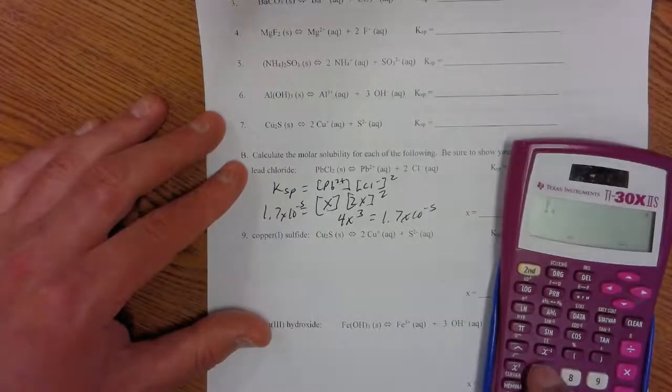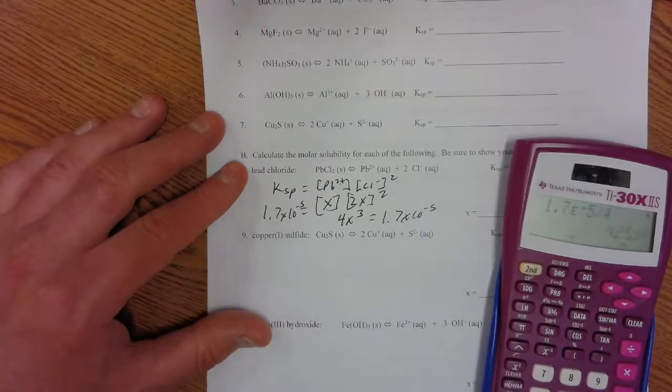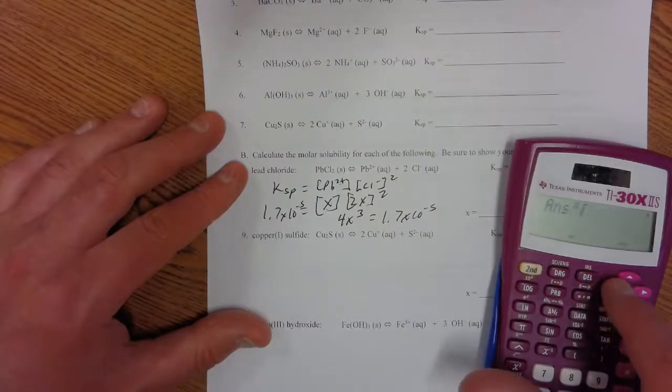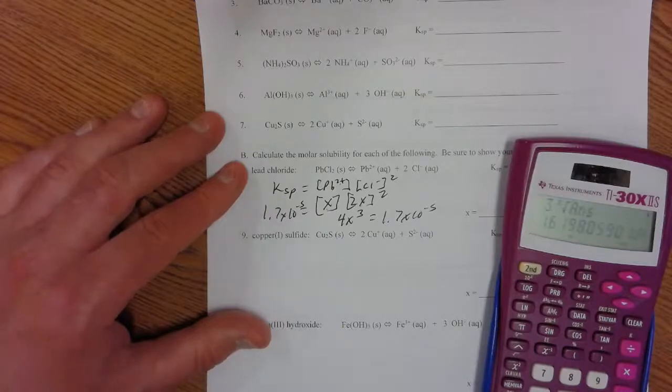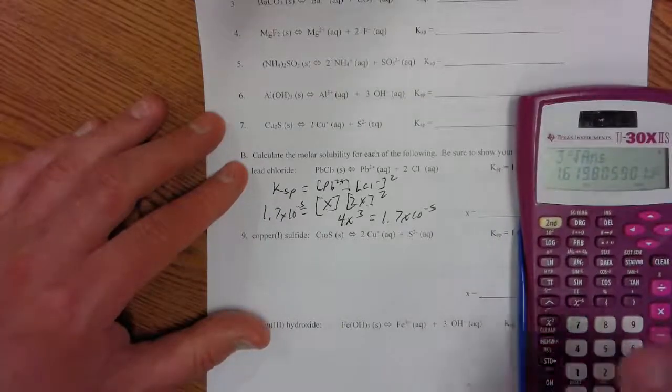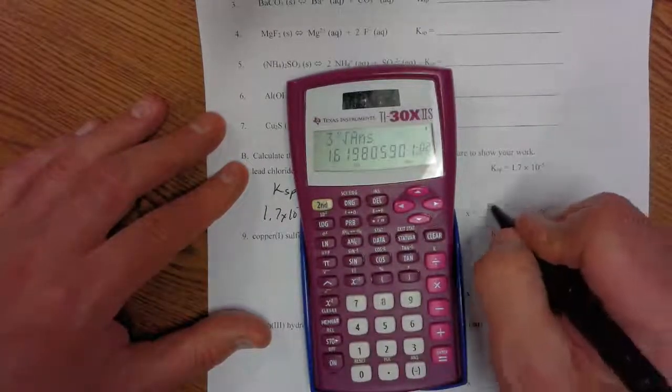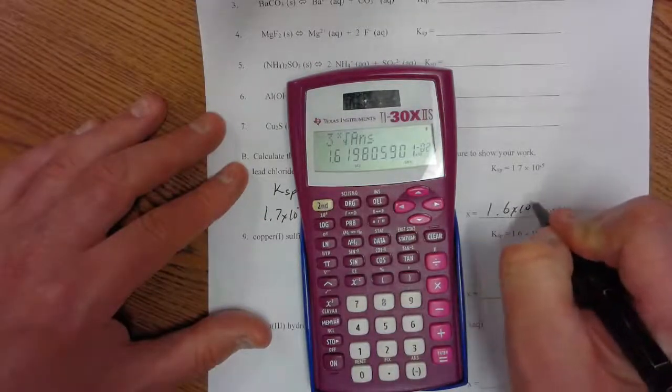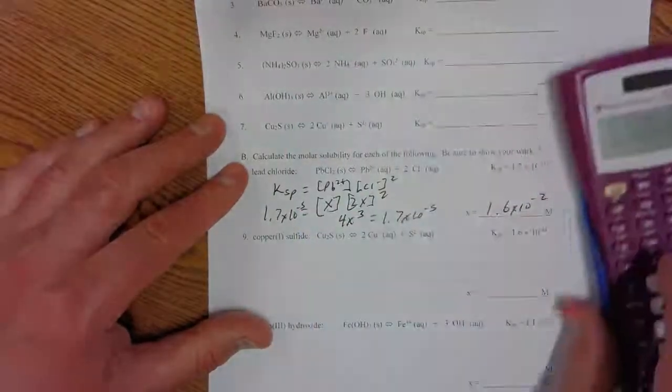So we take 1.7 times 10 to the negative fifth, divide it by 4, and then take the cube root of it. Boom. We get 1.6 times 10 to the negative second on that.